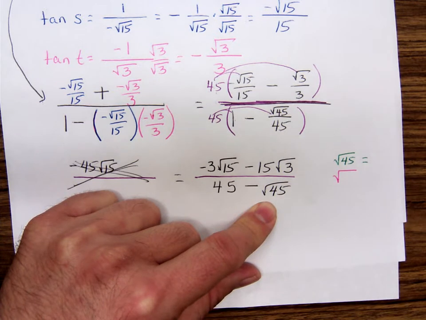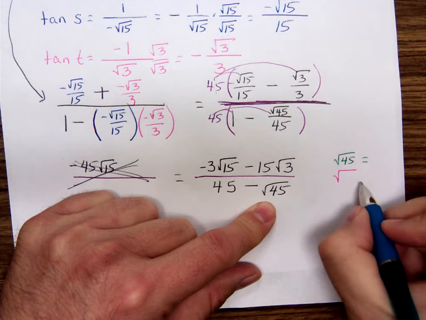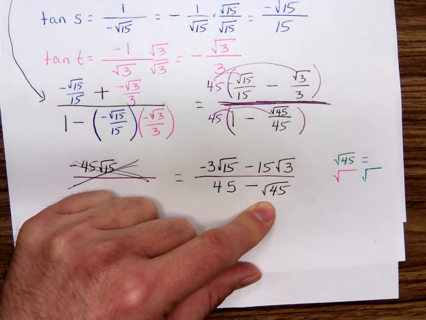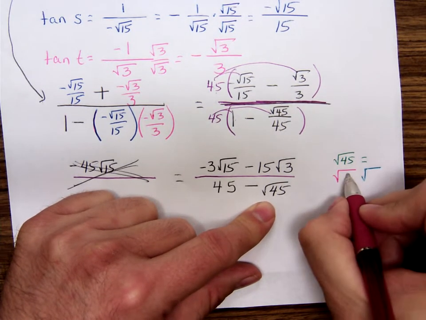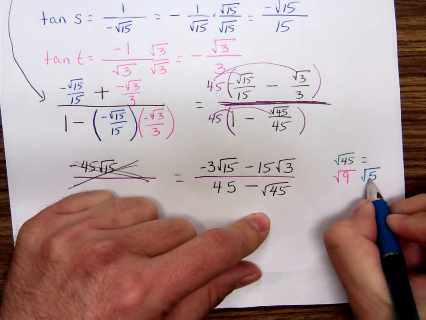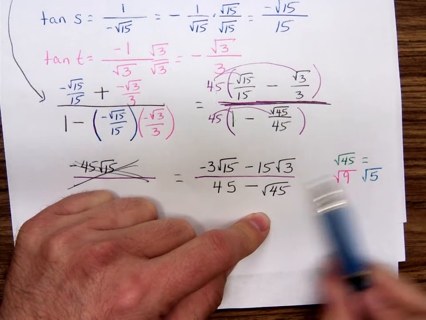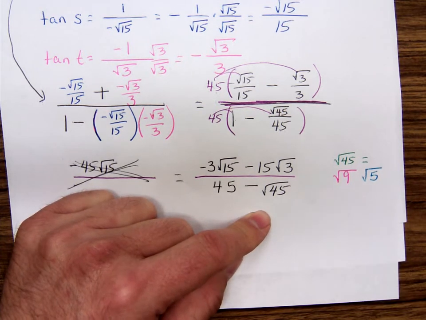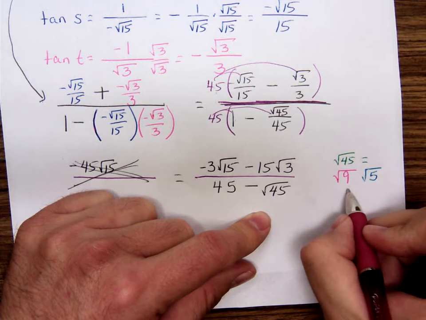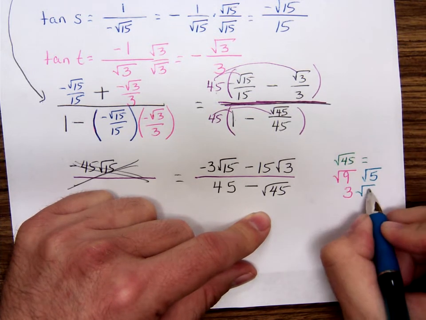If we had 45, we could think of that as 9 times 5. Why am I using a 9 and 5, not a 3 and 15? Well, it's got to be a number whose square root you know, and you know the square root of 9. So that would simplify to 3 square root of 5. Okay.